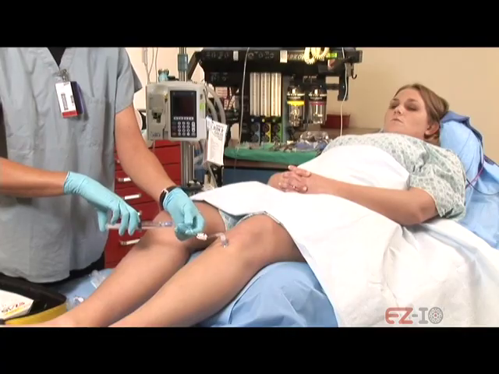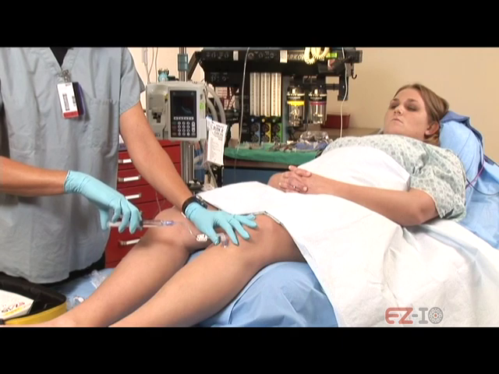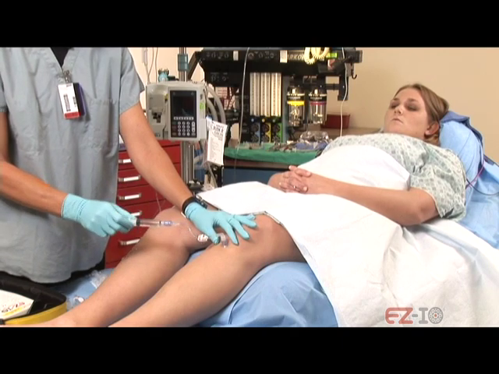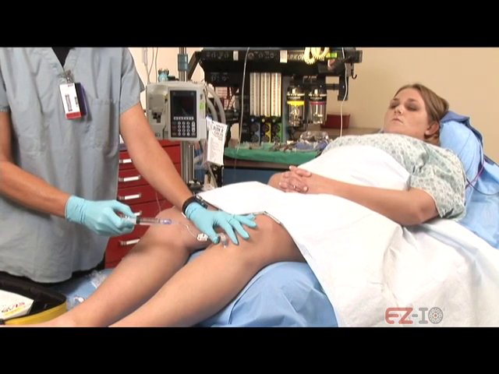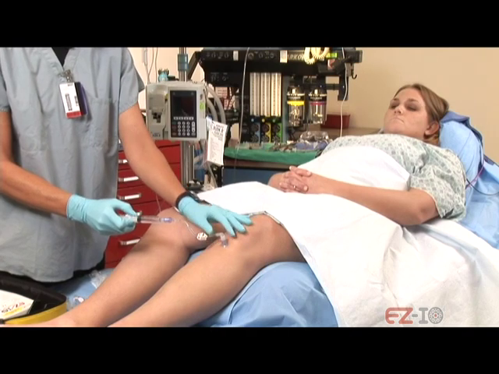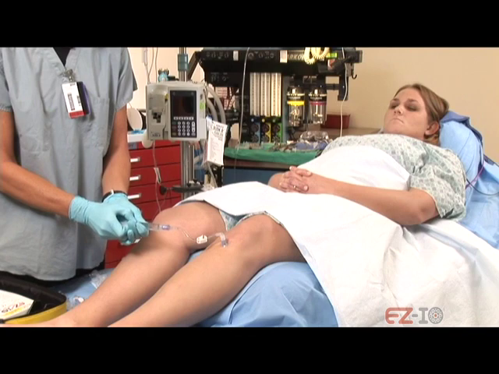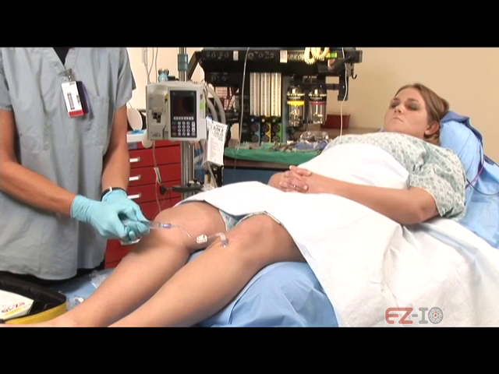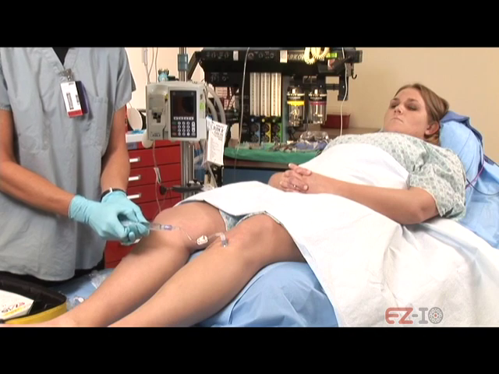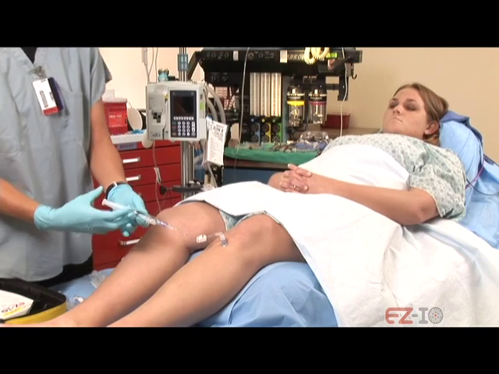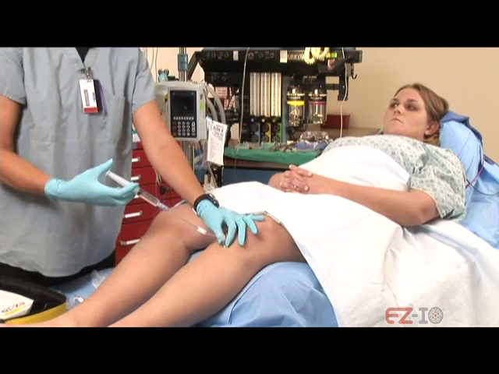Now again, we're just going to go slowly here. Doing okay? Still doing okay? What's your pain level on a scale of 1 to 10? Like a 4. Okay. All right, now this next flush needs to go in pretty quick.